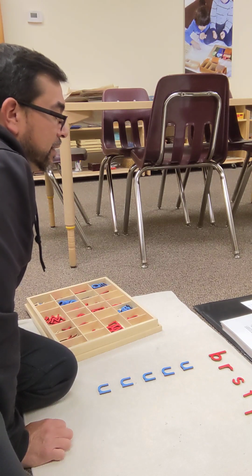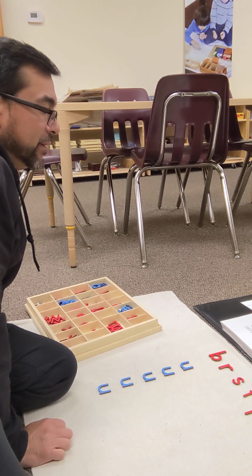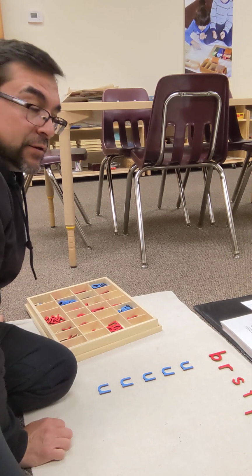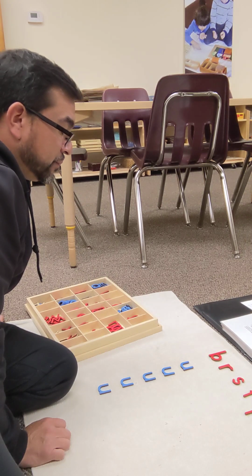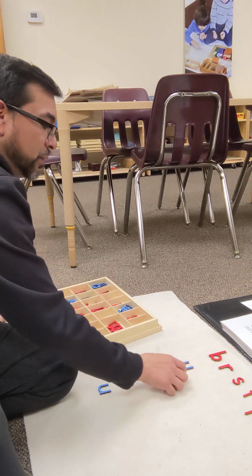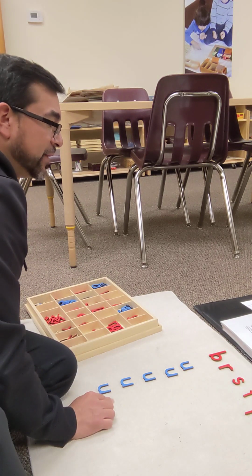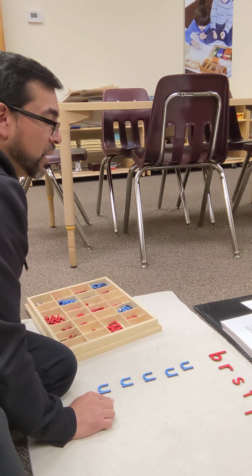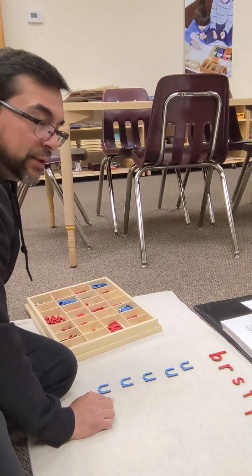Now we're going to say, let's see how many words we can make with these letters. Bring down the A's. So we have the A's already, brought them down here. Say the short sound of A as each one is placed on the rug. And we did that.